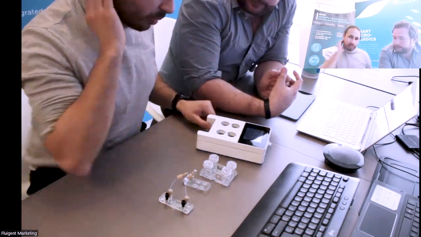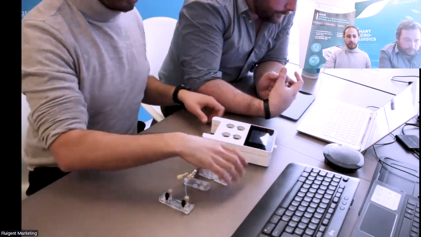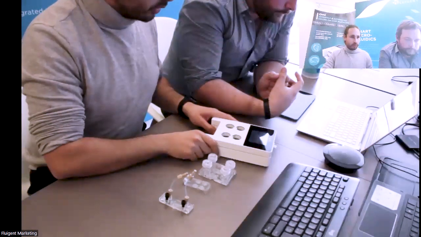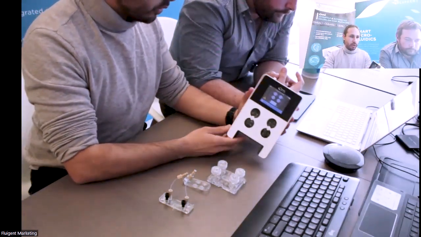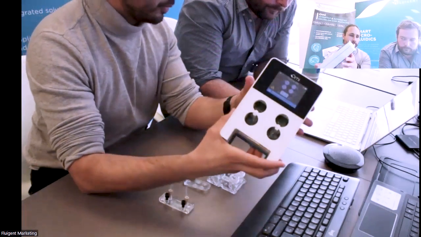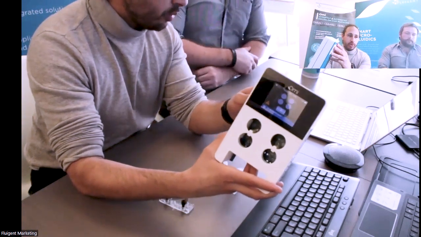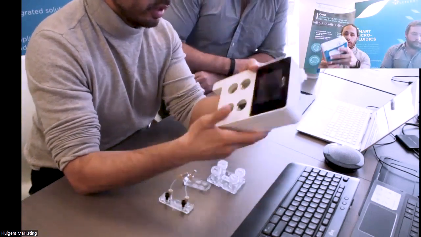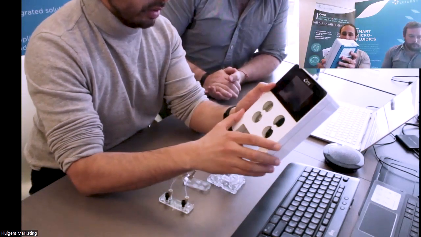Maybe in the meantime, before we answer all the questions, because there is a lot of questions, I can show you briefly how it works. I think everyone is seeing well. So here is OMI. It's not connected, as you can see in the power supply, so I can use it.